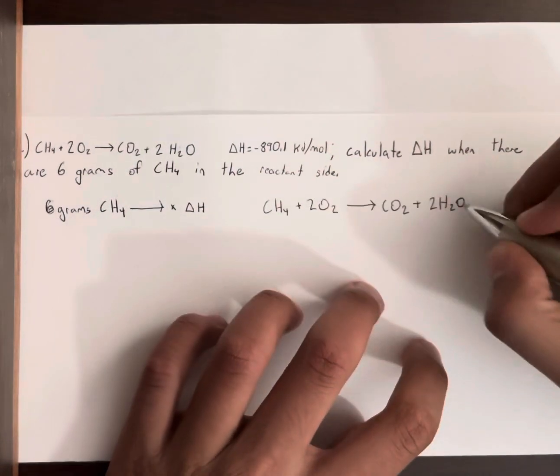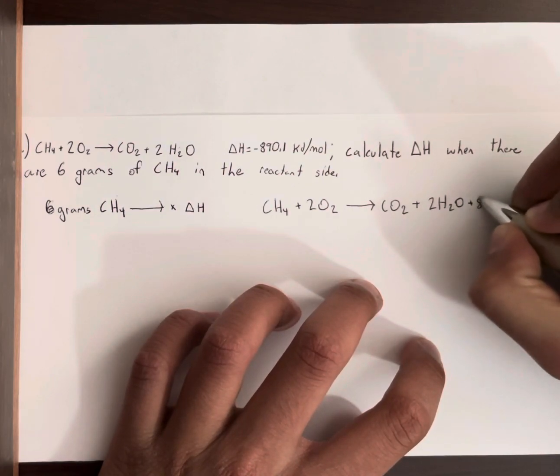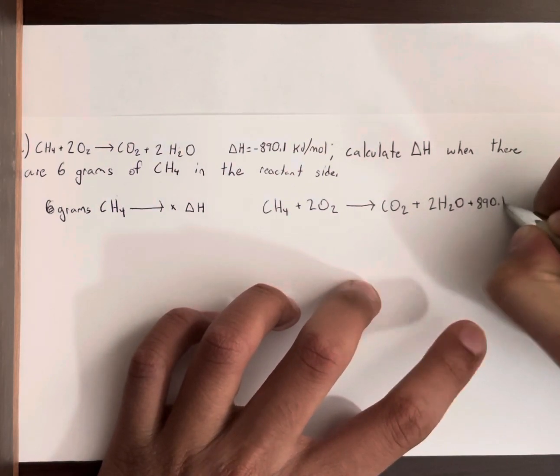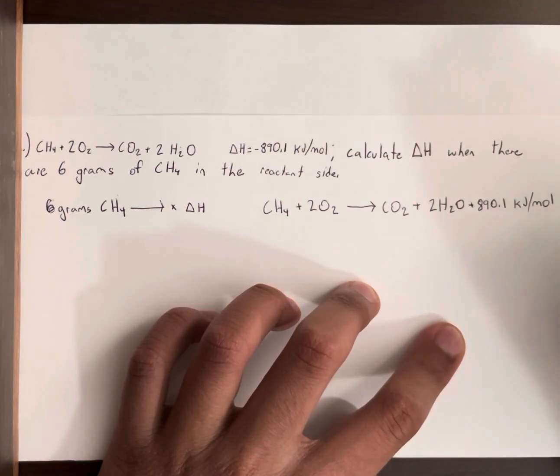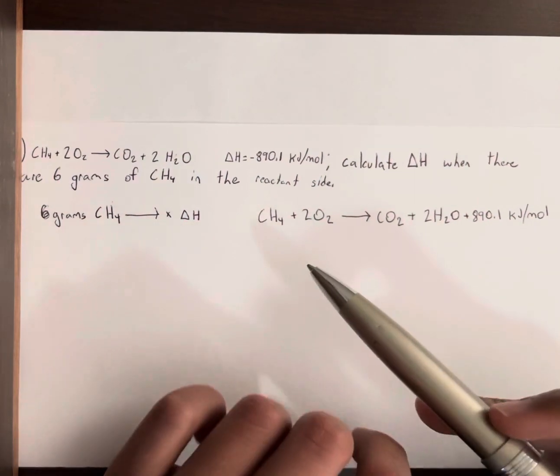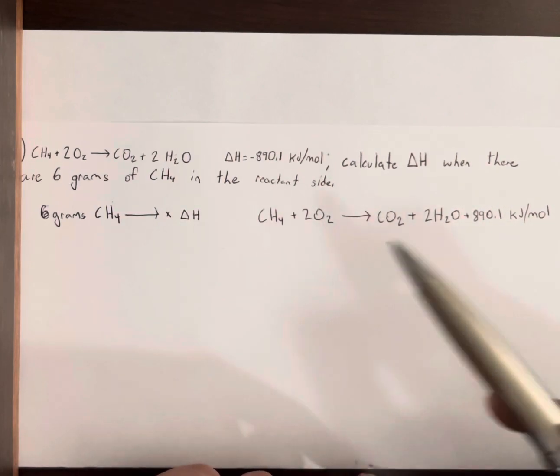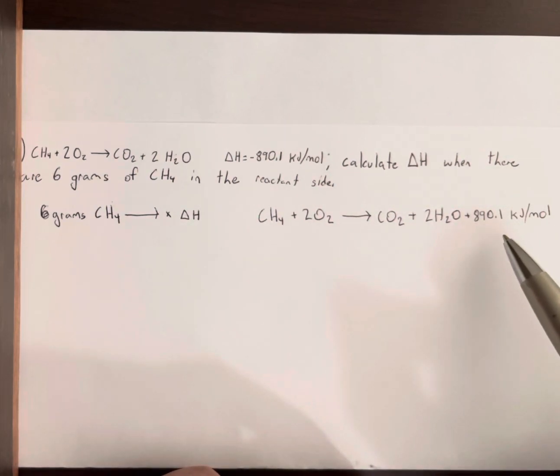So we just have to put it in as plus 890.1 kilojoules per mole. You could then just calculate the stoichiometry just by using this.